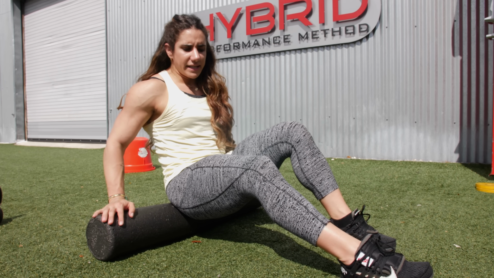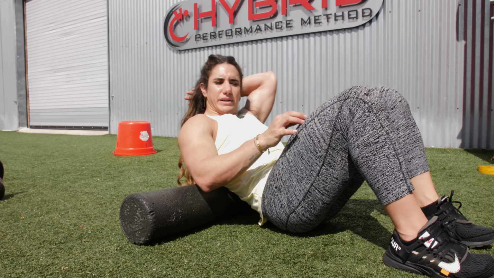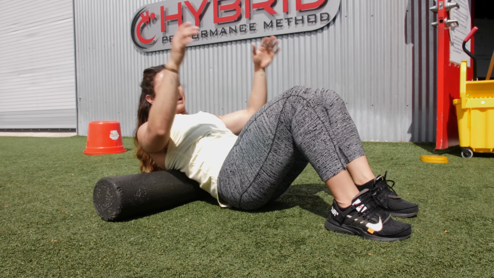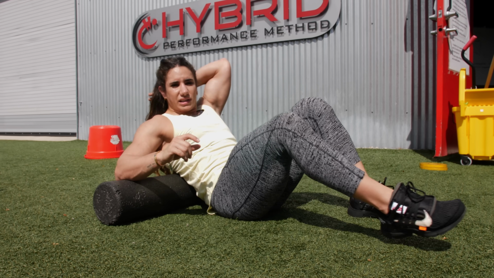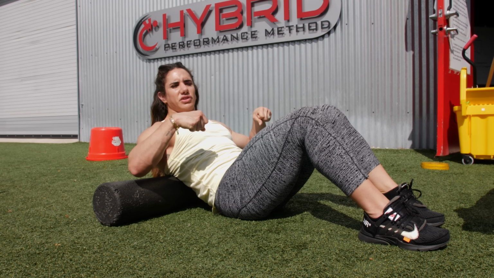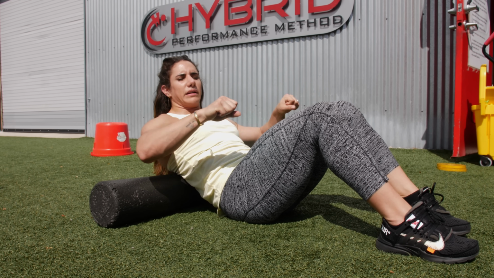Okay, this one is a segmental thoracic extension drill. So you're gonna have to take it really slow, as opposed to when people just do this one like that without being mindful. I want you to take this one really slow and think about your back, your spine, as if you're trying to flatten up a piece of pizza dough, really slowly, little by little.